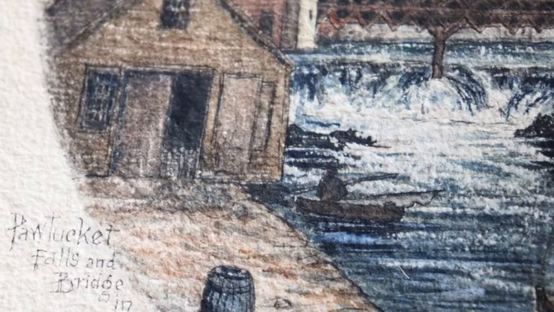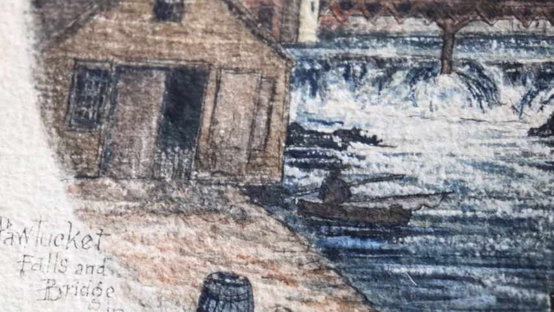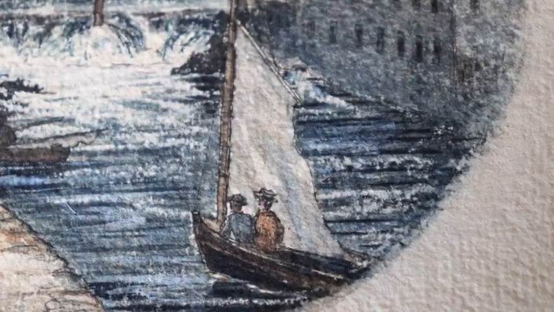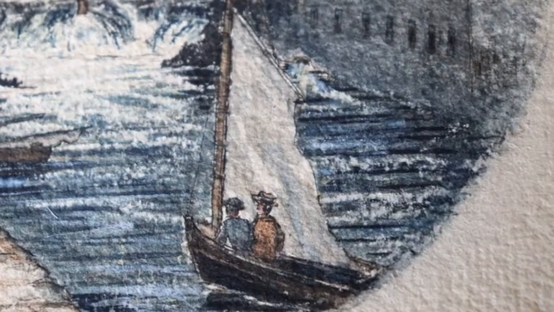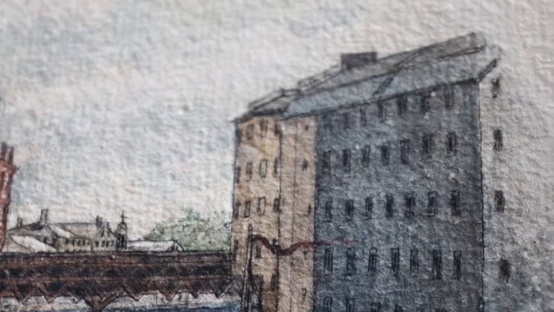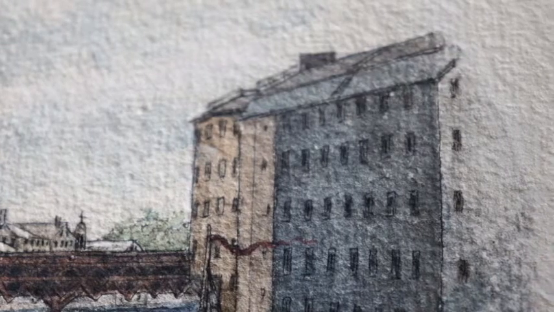A figure in a canoe, with their back turned to the viewer, docks into the little yard, where a lone barrel is located. Two other figures in a small sailboat, both wearing hats, are just downriver of the first. The sky in the background is very cloudy. The edges of the image fade out gently, rather than being bound by a harsh borderline.